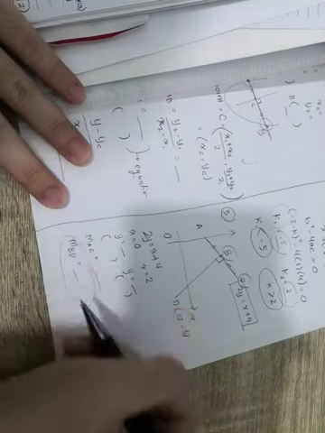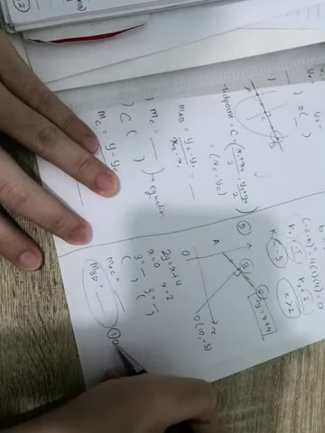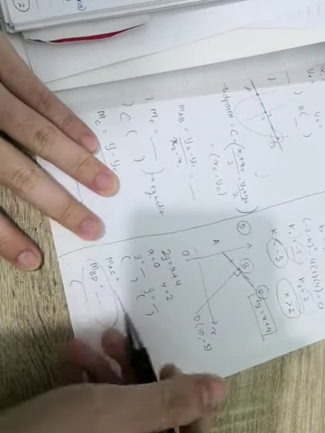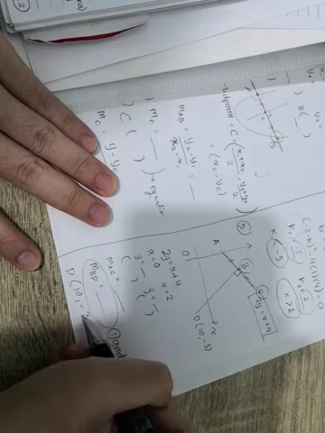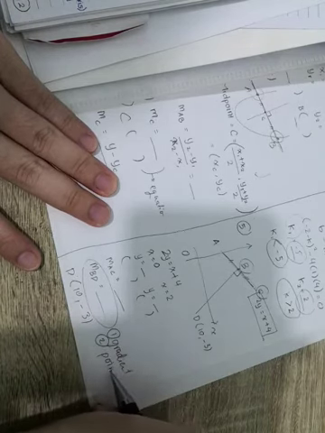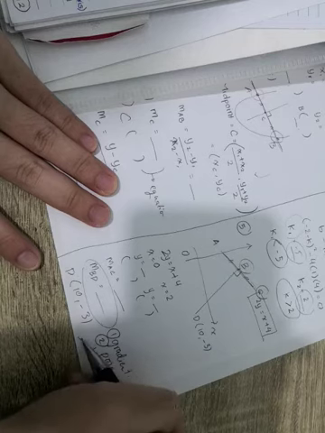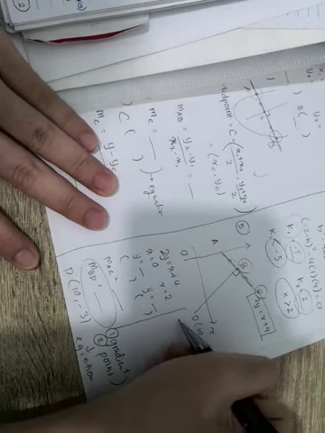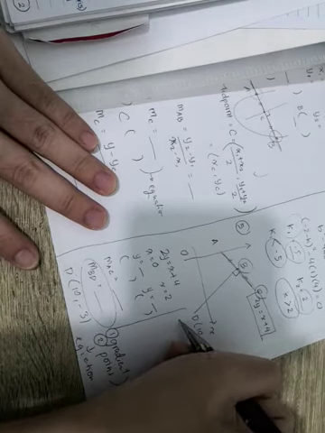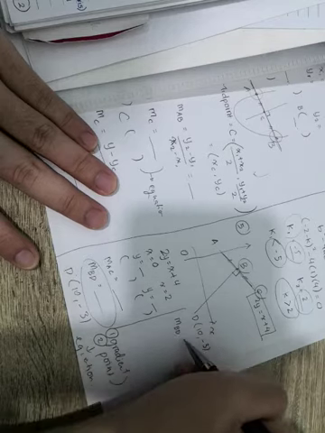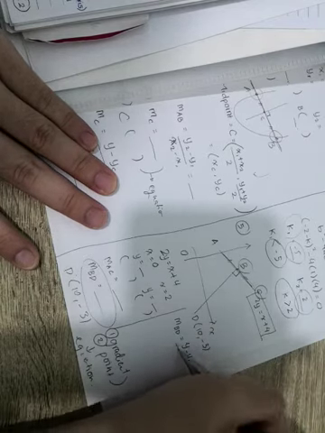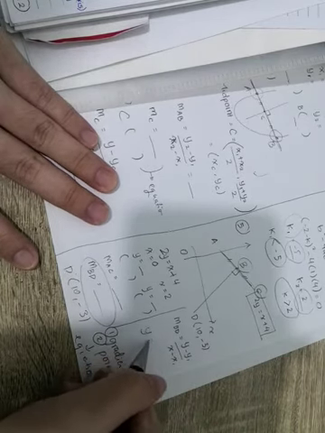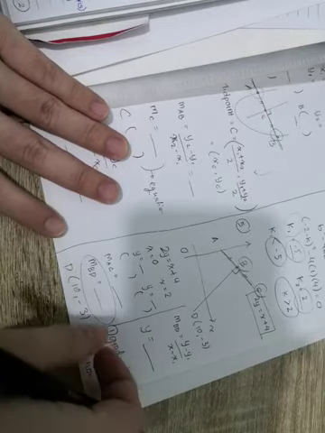Now, we have a gradient of BD. We also have the point D. So gradient plus point. From here, we can find the equation. Okay. Equation will be these two. Then you can find the equation of BD, which is whatever.